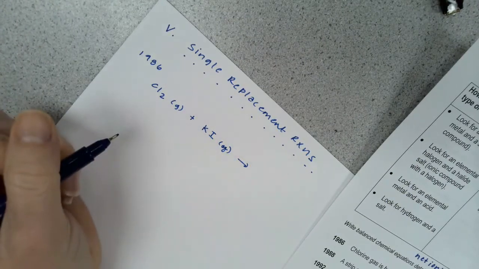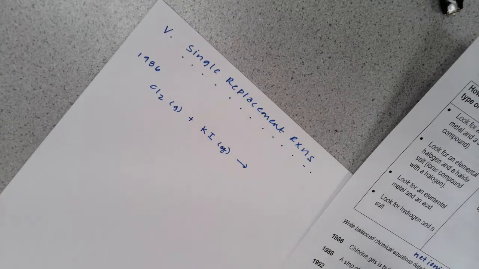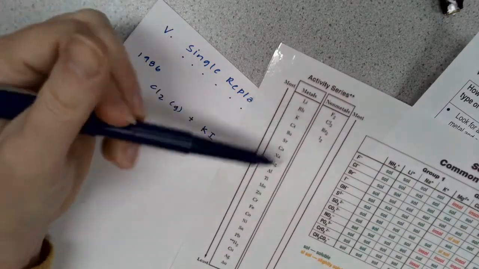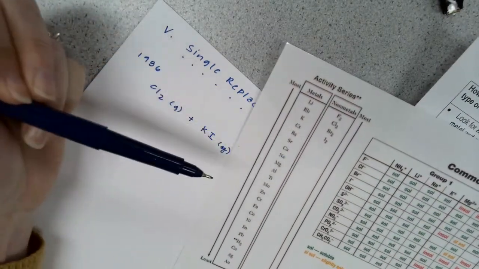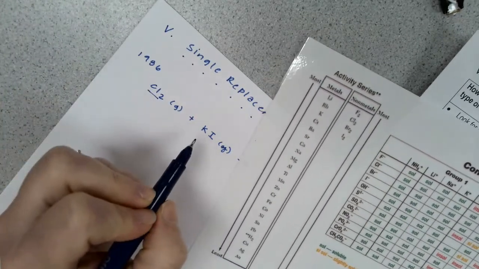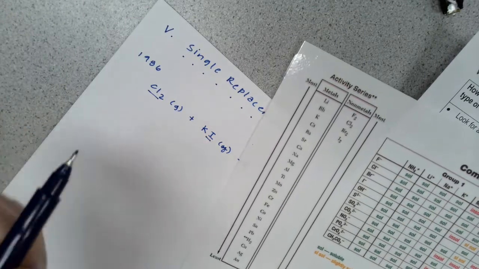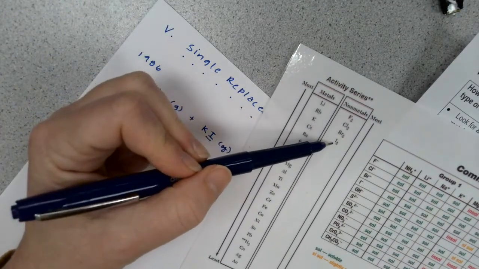So in these type reactions, single replacement means something's replacing something else. I don't know if you remember back to honors chem, we had solubility rules. I'm sorry, activity series. So the activity series will tell you who can replace who. So here we have a non-metal that is going to replace the other non-metal. So in this compound, it's going to replace the iodine. So chlorine, can it replace the iodine?